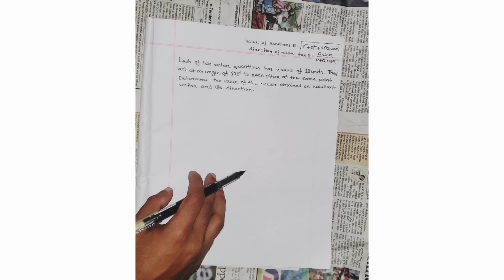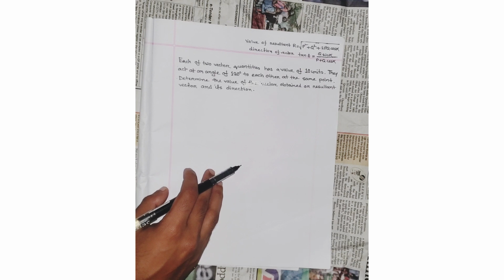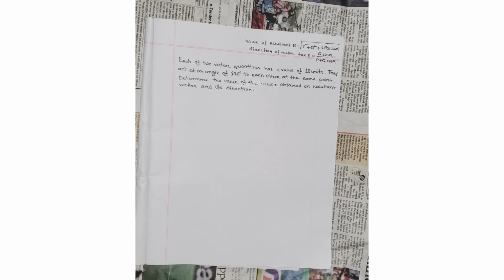And if you want to identify the direction of vector, then you will have to utilize the formula tan theta equal to Q sin alpha by P plus Q cos alpha.